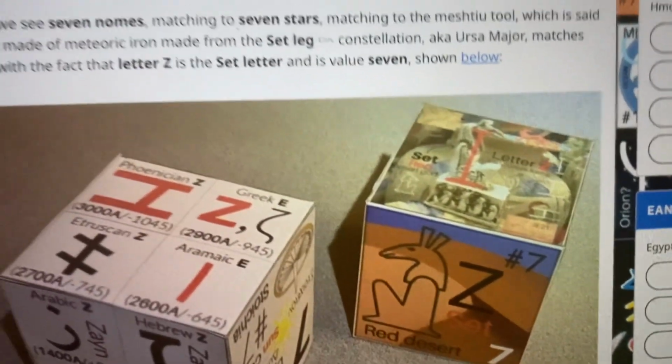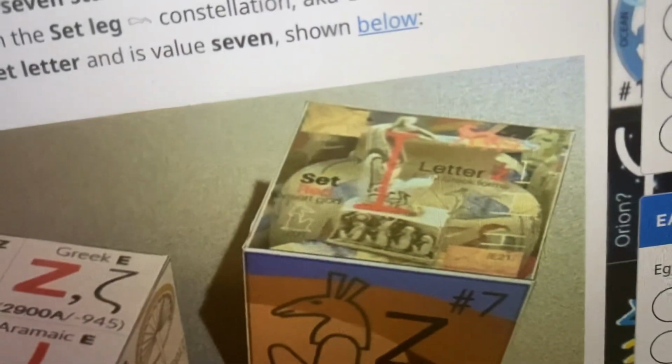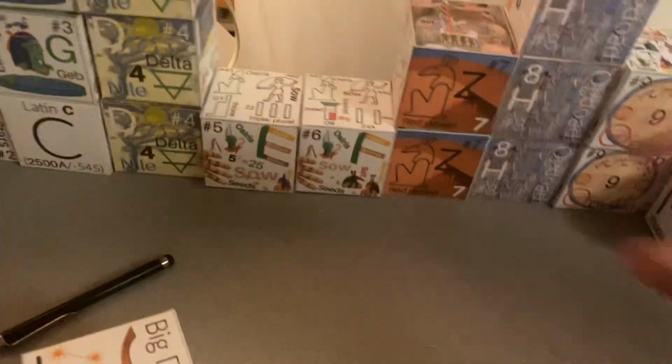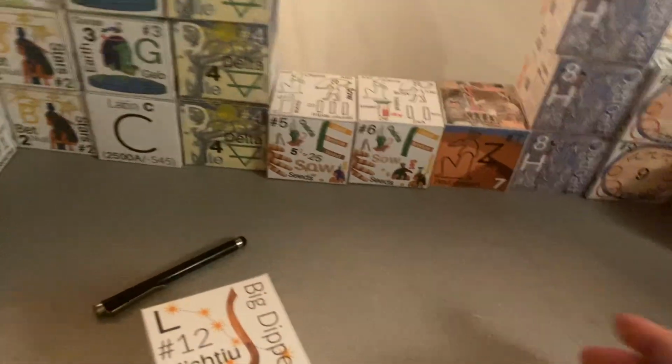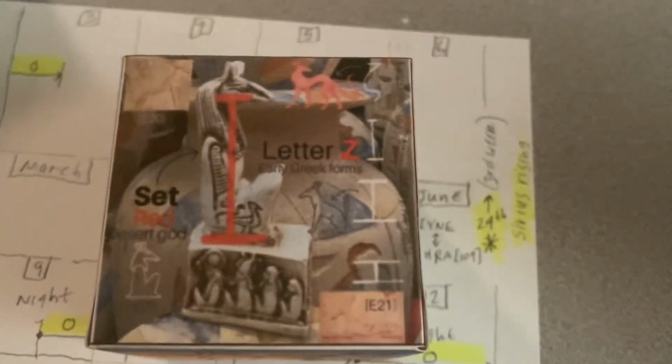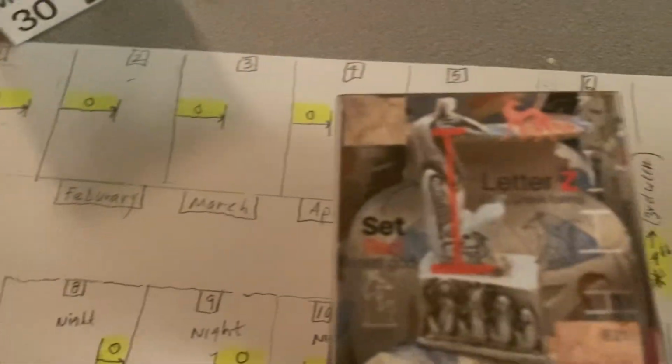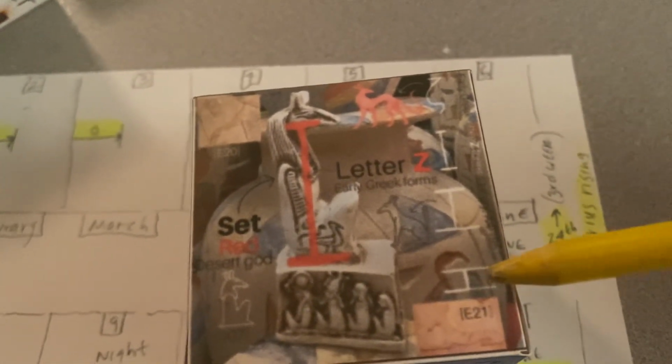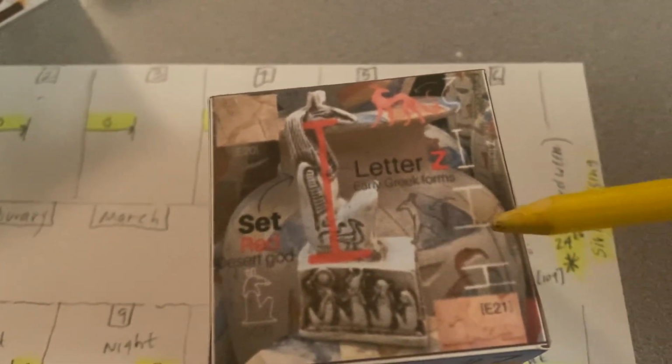that helps to verify alphanumerics, because the shape of the Set god, if we go to our blocks here, the shape of all of the early Greek Z's, there's Set sitting with his legs and his long head.